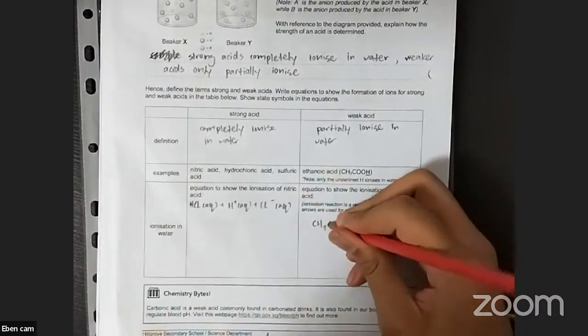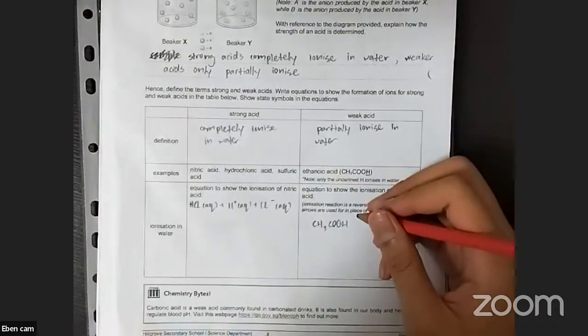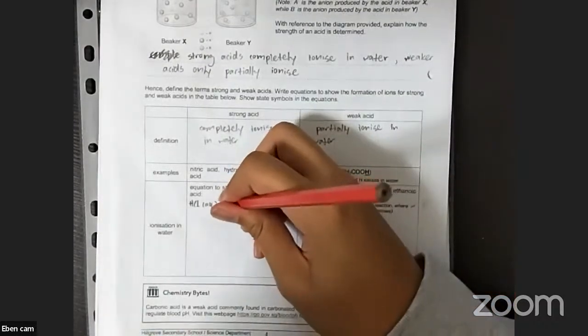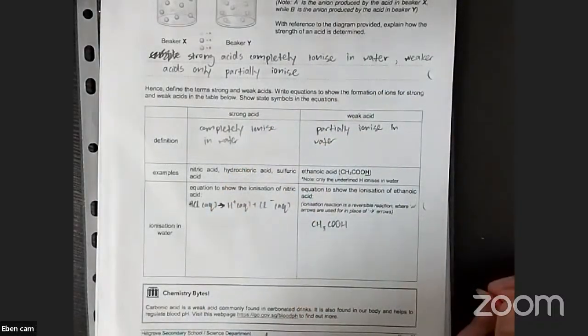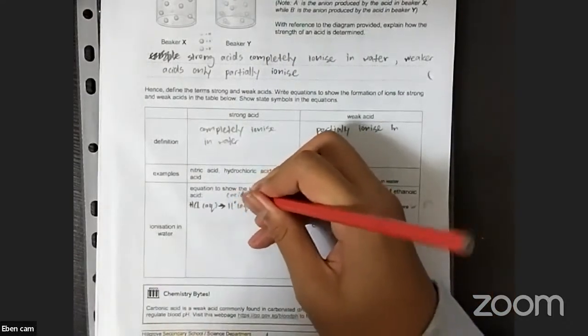Evan, you need an arrow for your reaction. Where's the arrow? Sorry. Right, very good. Now, please indicate that the H plus is acid, just for you. You don't have to do that for the examiner. For you, you need it.